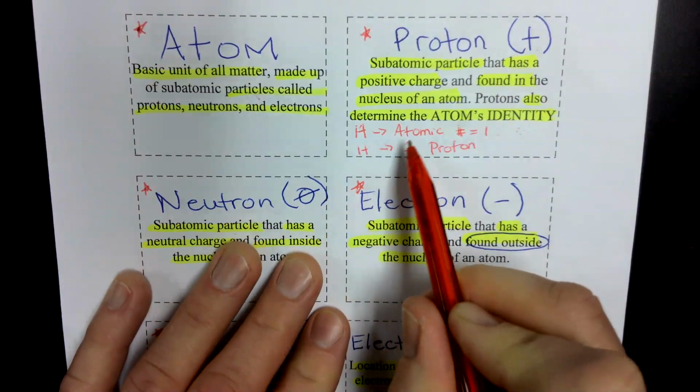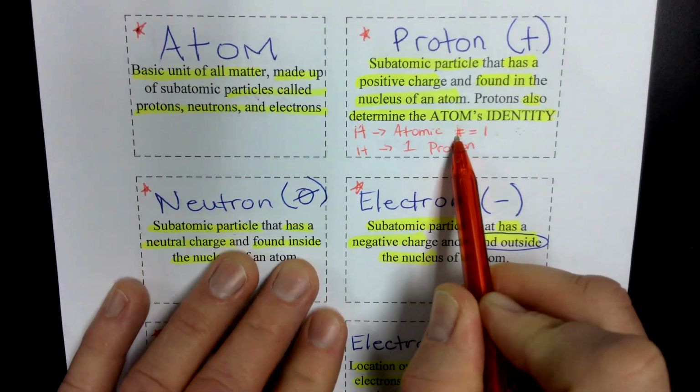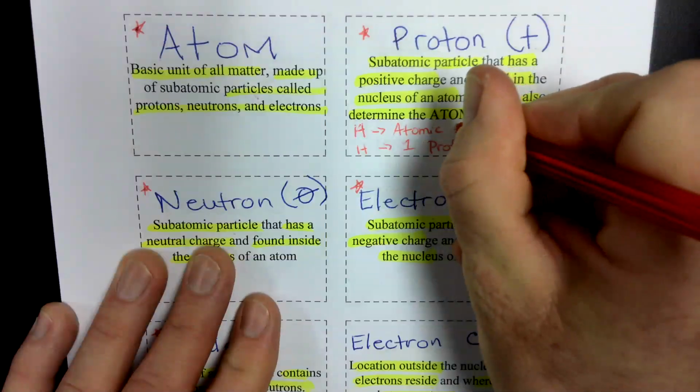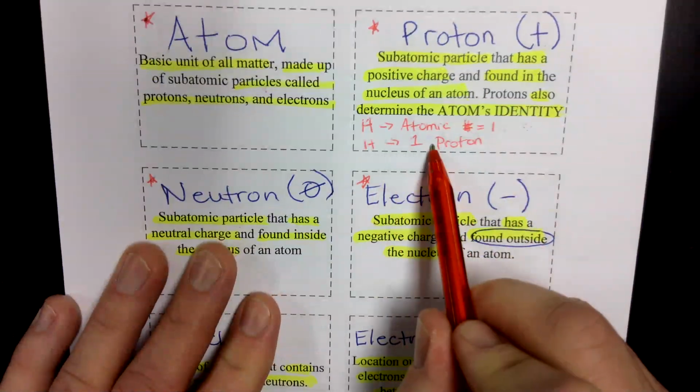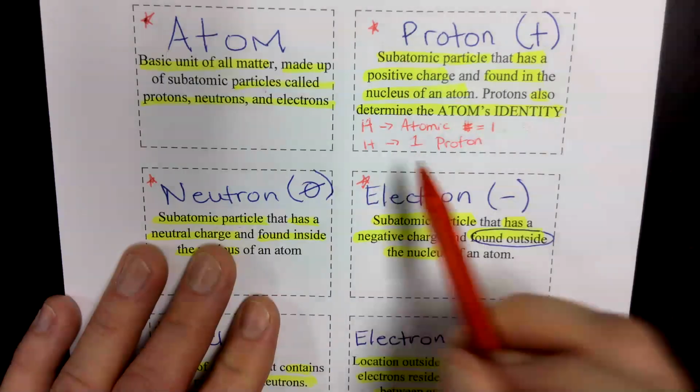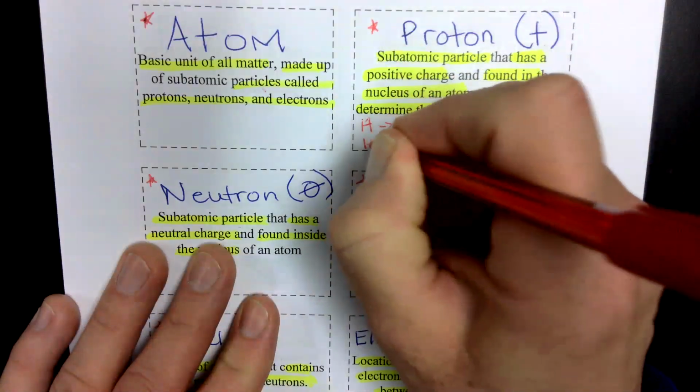That's the pound sign, or the hashtag, excuse me, you need to use your terms. If hydrogen's atomic number is 1, then hydrogen has 1 proton.